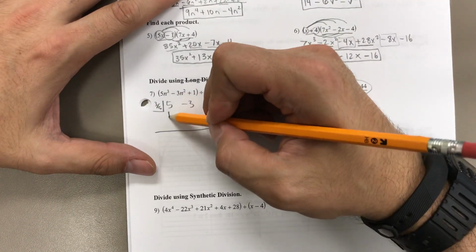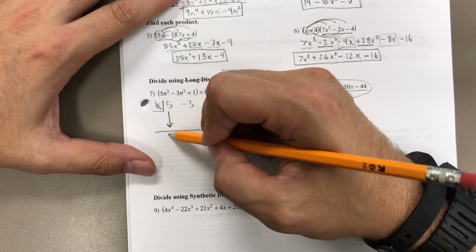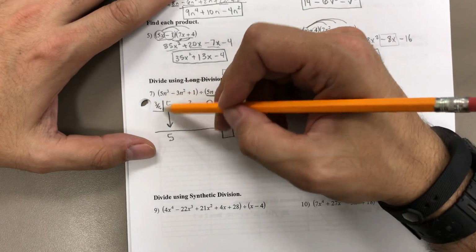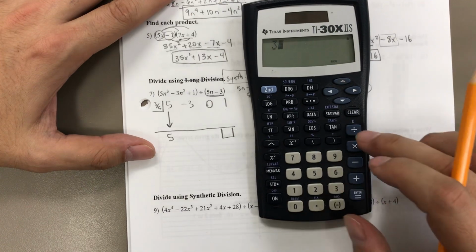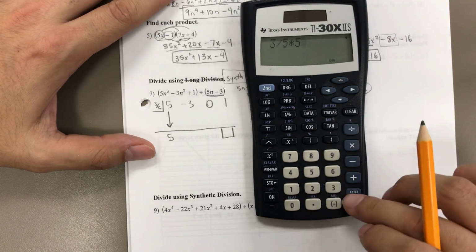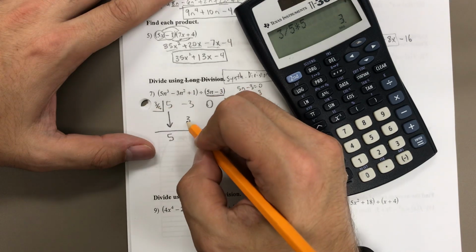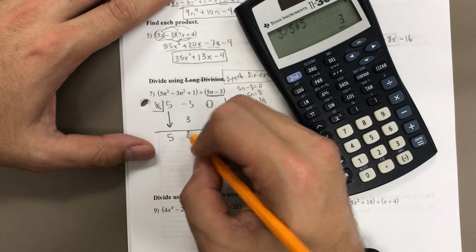All right, so now let's set up our division algorithm. We first start by dropping down the very first coefficient. So since there's a 5 here, it's going to drop down as a 5 here. Now we start multiplying. So 3/5 times 5, if you want, you can use your calculator on that. 3 over 5 times 5 gives me 3. So then that means that this times this gives me 3. I add these two numbers together. 3 plus negative 3 is 0.